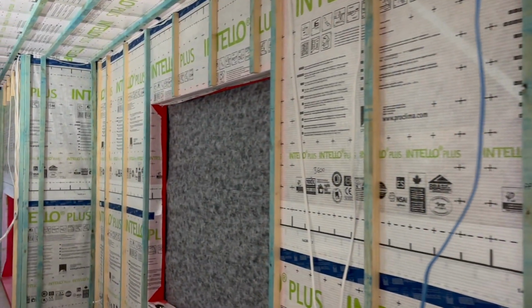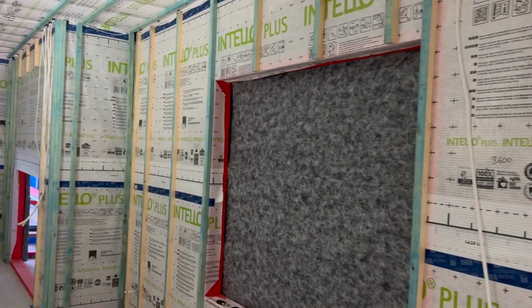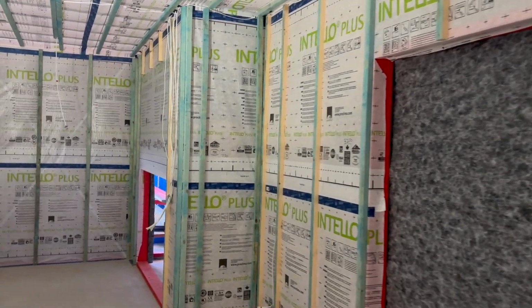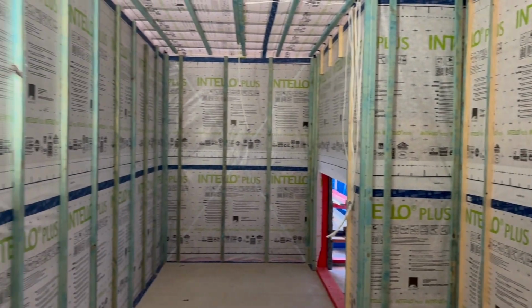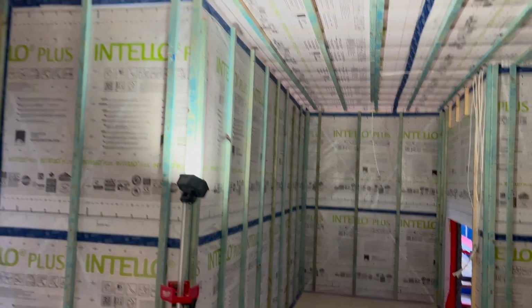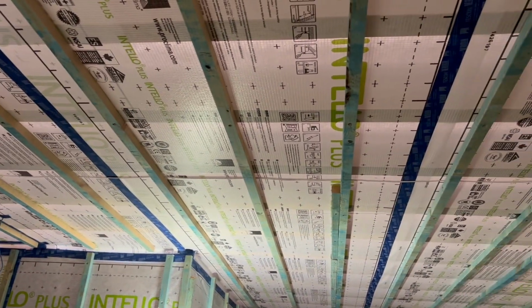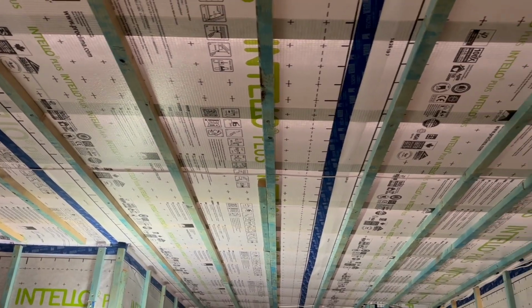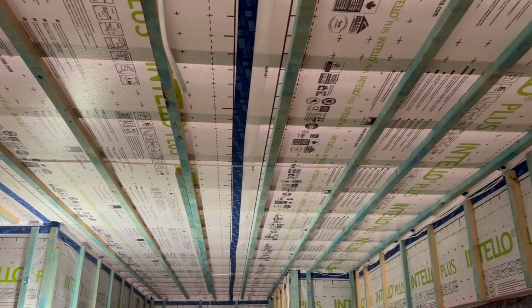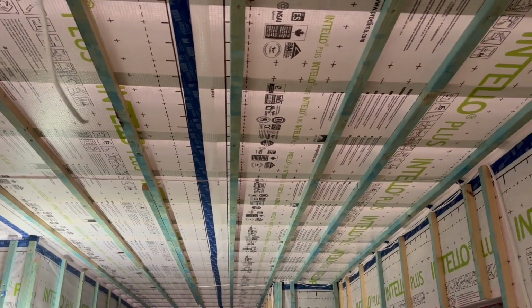Moving around the room, you can see that's where a window will be now. We've got all those battens on, ready for essentially plaster. And the same on the ceiling, all the battens are done. So there's a little service cavity for the wires, and then plasterboard will direct stick to the battens.